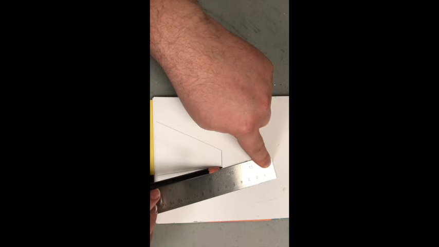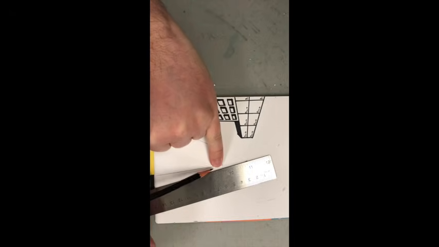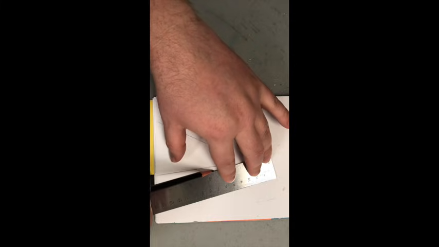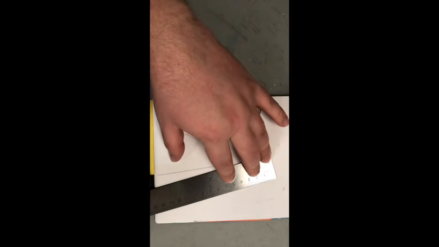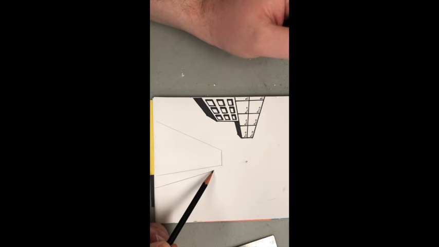Now here's where the first line ended, right there. I want to go past that line a little bit. And what I mean by a little bit is probably the thickness of my pinky. And then I'm going to draw my next line down. So notice that this line is shorter than this one.